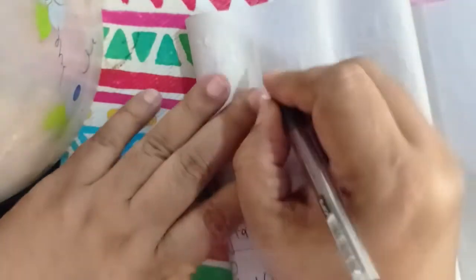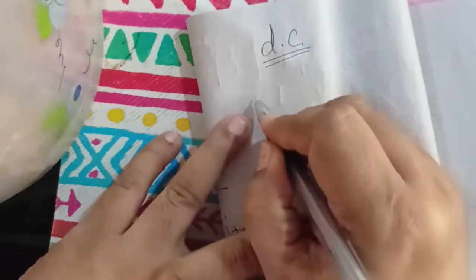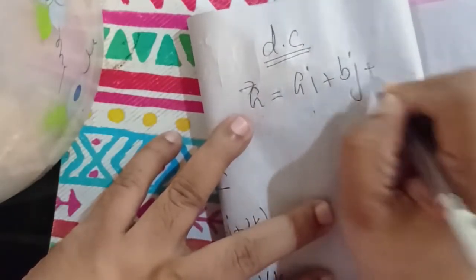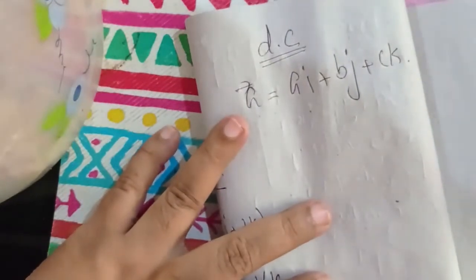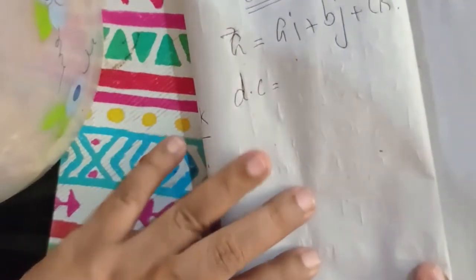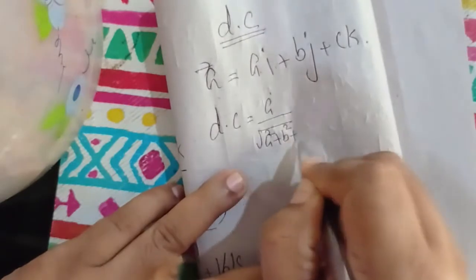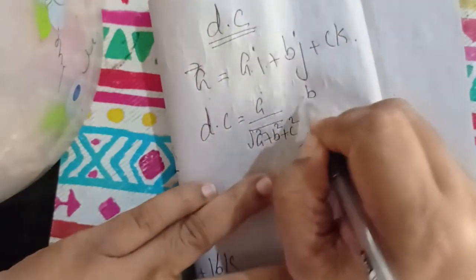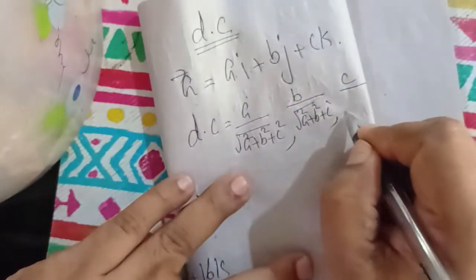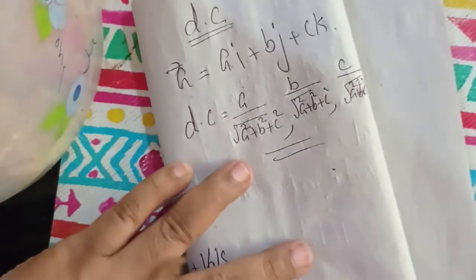If A is the vector ai plus bj plus ck, then the direction cosines are a by root of a square plus b square plus c square, comma, b by root of a square plus b square plus c square, comma, c by root of a square plus b square plus c square. This is the meaning of direction cosine.